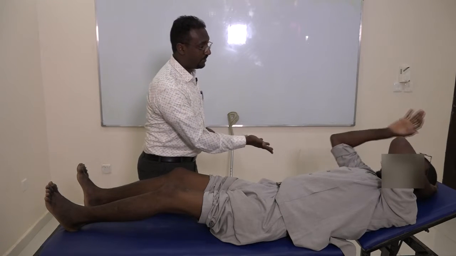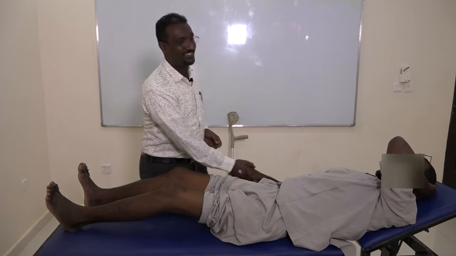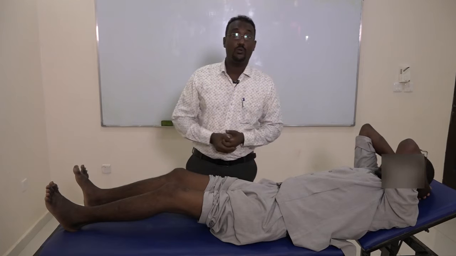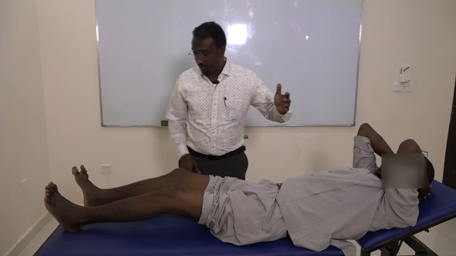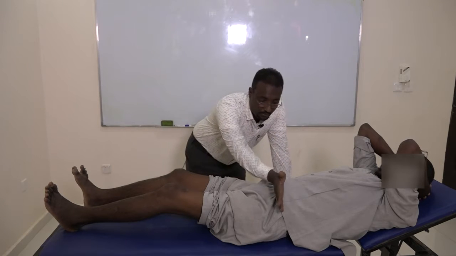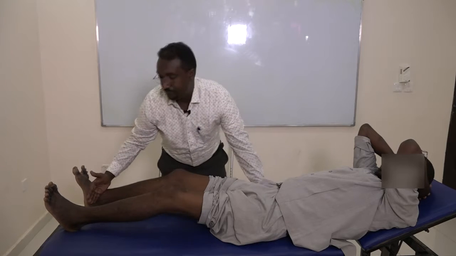Tone, power, reflexes, coordination, sensation. This is the steps of lower limb CNS examination. Tone has 3 steps: tone around the hip, tone around the knee, tone around the ankle.